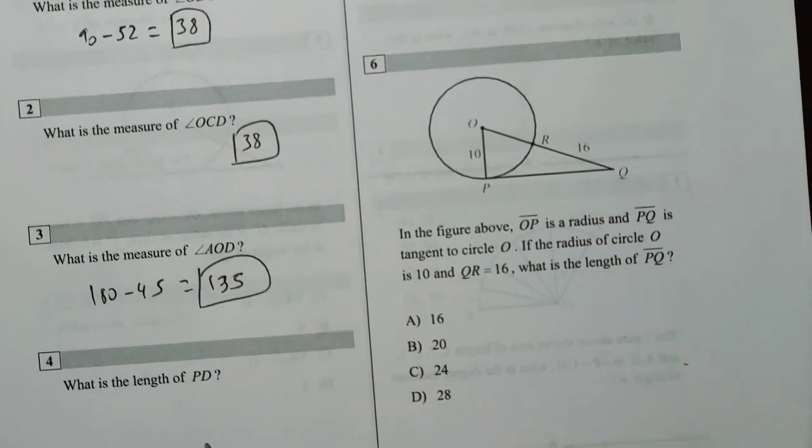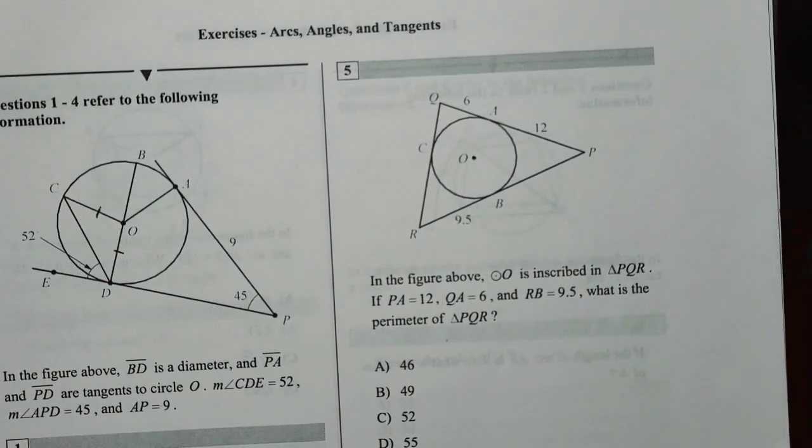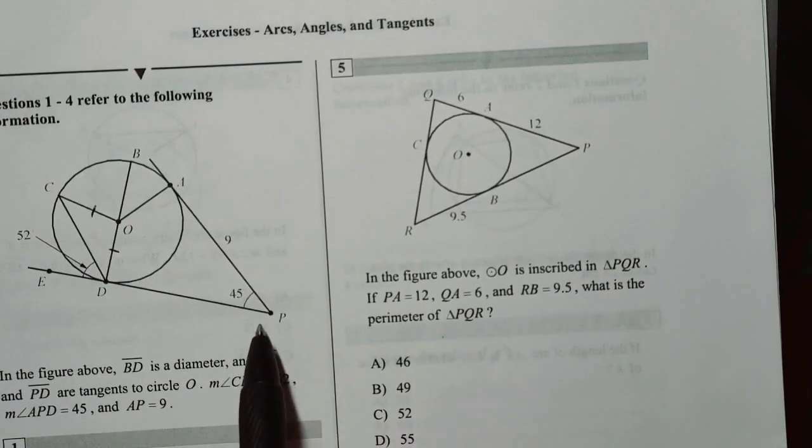Okay. And finally, what's the length of PD? Where's PD? PD is here. This is the length. Okay.